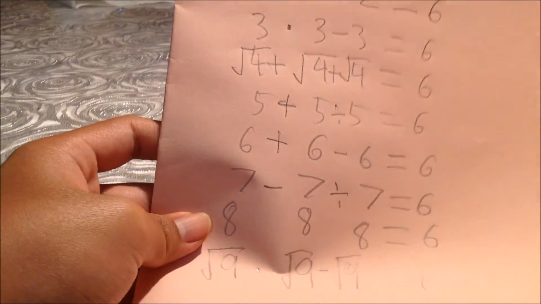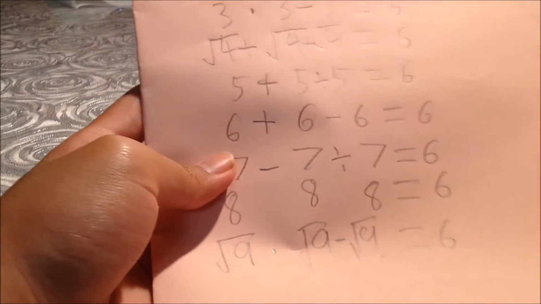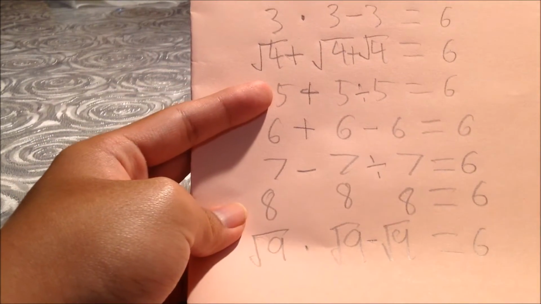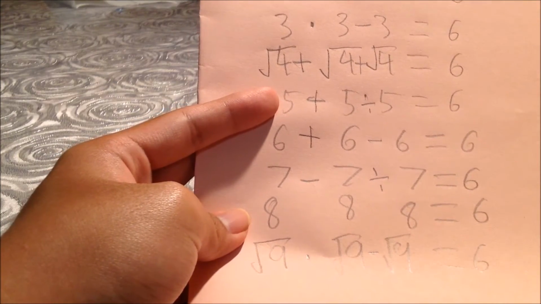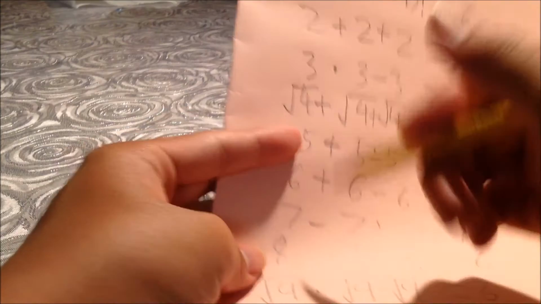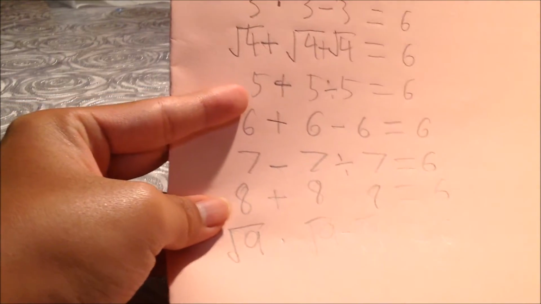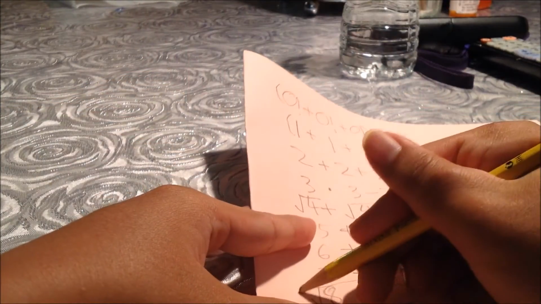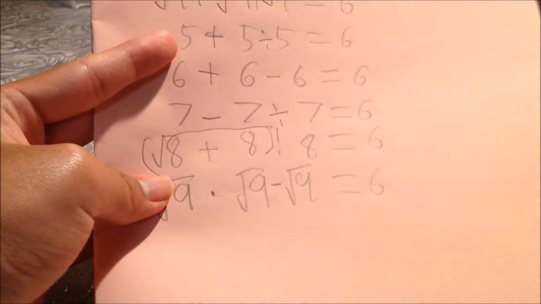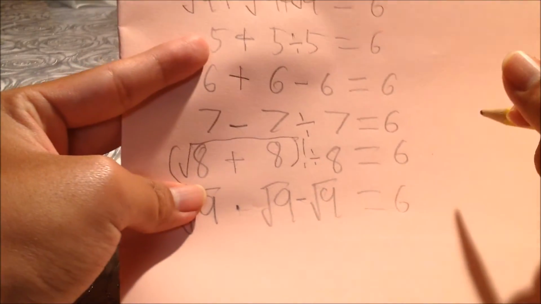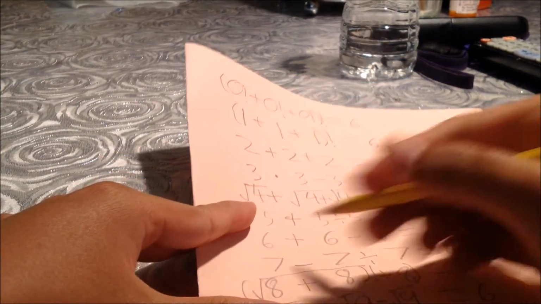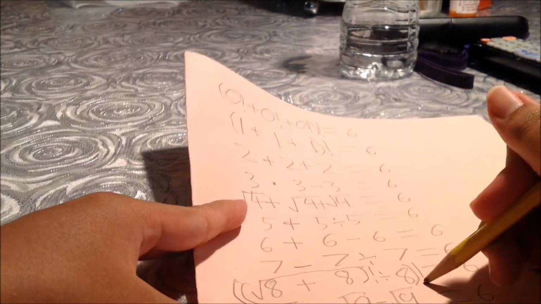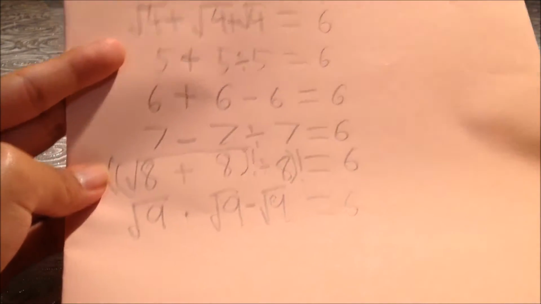Now, the hardest one is the 8. If you manage to get the 8 one, congratulations. However, if you haven't, don't worry. Let me show you the answer. So 8 plus 8, that's 16. Square root that, you get 4. Now the 4 factorial, that's 4 times 3 times 2 times 1, that's 24. Divide by 8, you get 3. Now, 3 factorial is equal to 6.